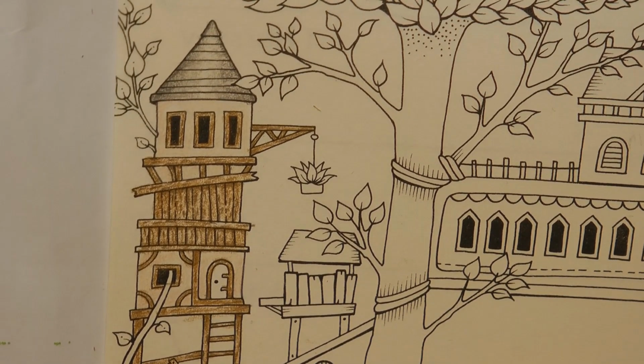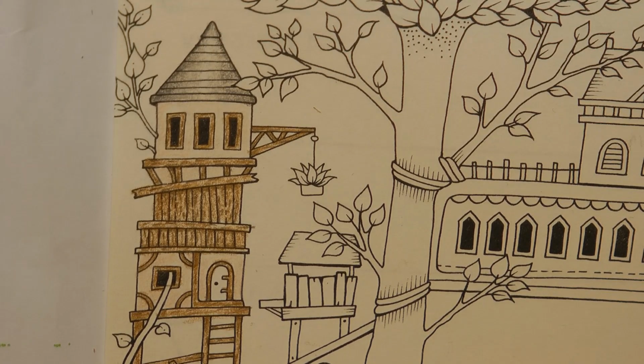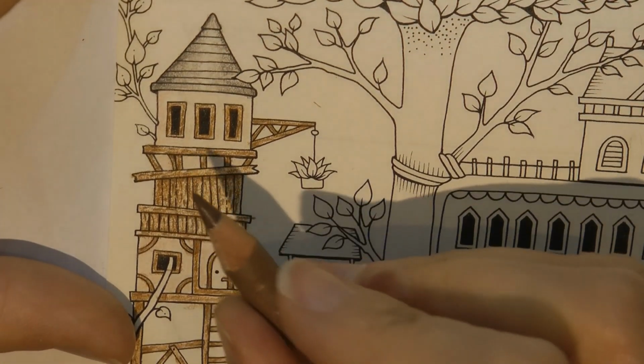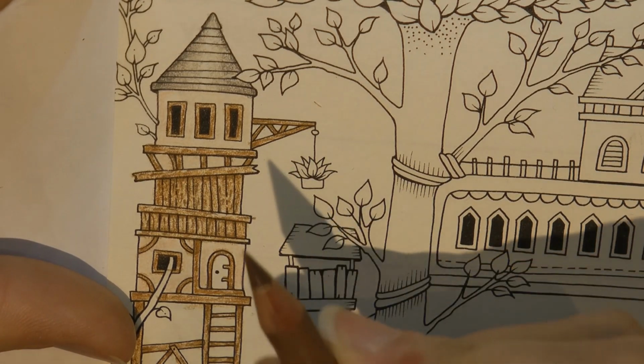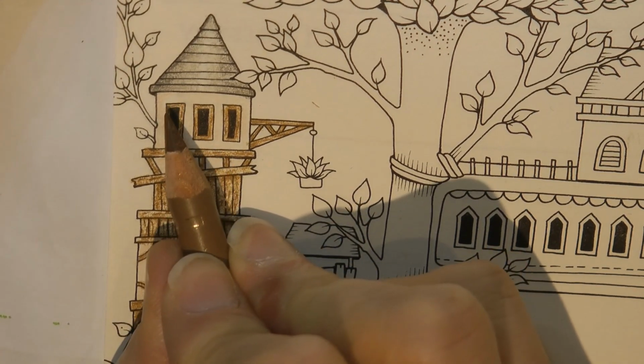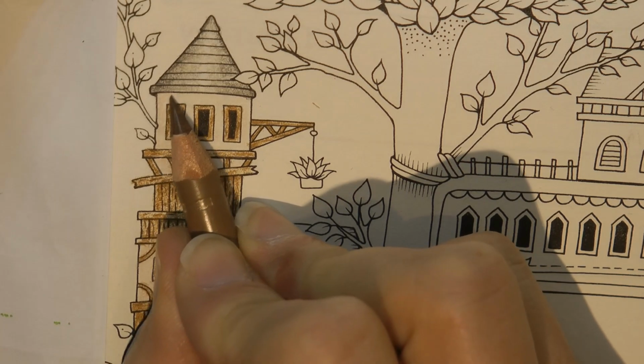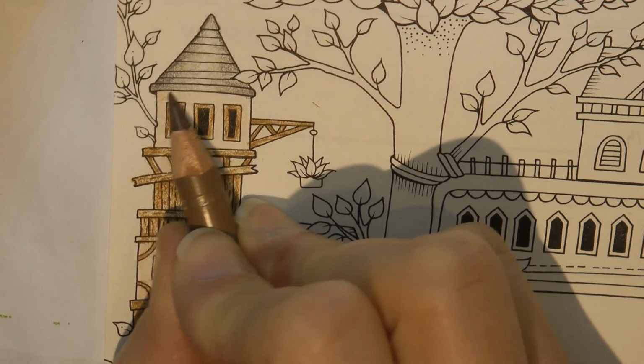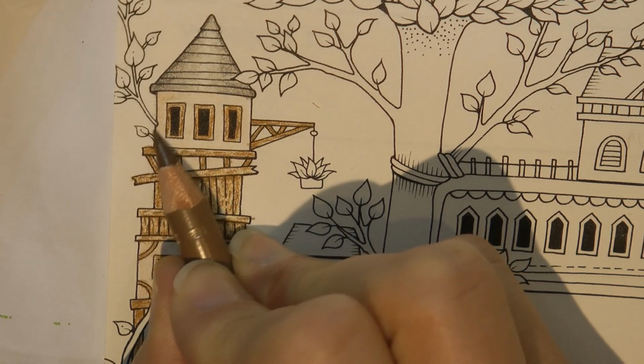And because it's a little bit too pink for my liking, I'm going to use this brown that we used already, that we said was probably the Bistre, to tone it down with the lightest touch. So keep it on its side and just gently kiss the paper as light as you can, just the lightest layer.